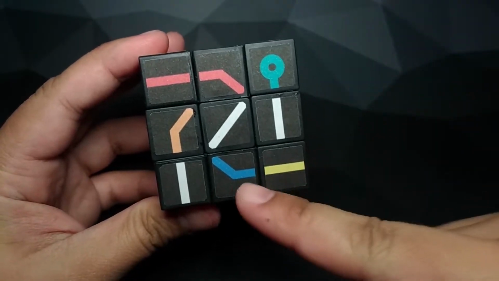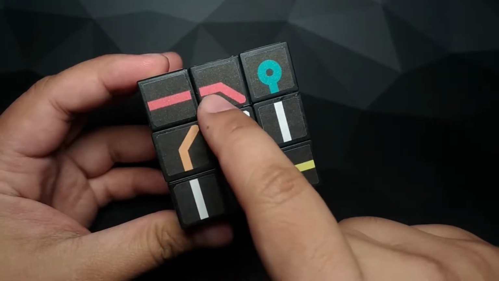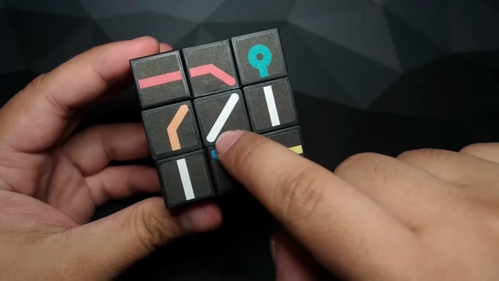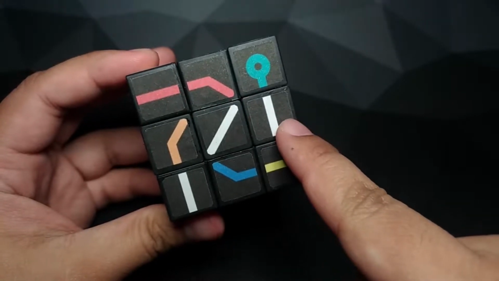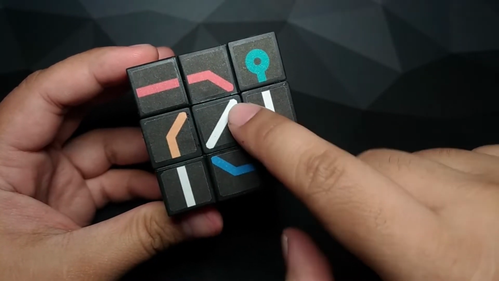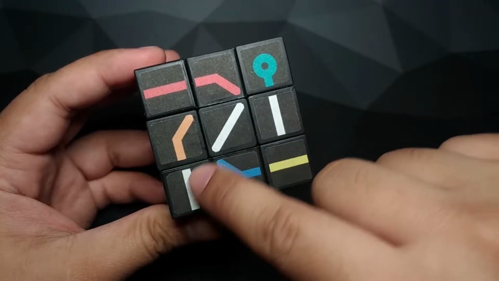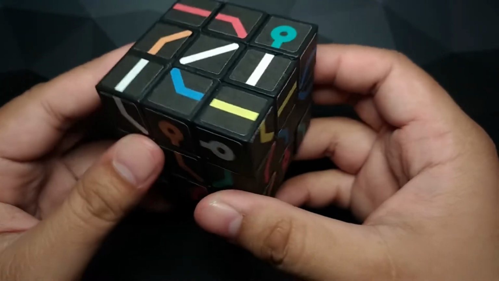We also know that our white center here is oriented correctly because the parallel red and blue lines can intersect with the white line. I can anticipate that the red line goes here to intersect with the white line, and the blue line goes here to intersect the white line as well. Now let's look for the other two edges.